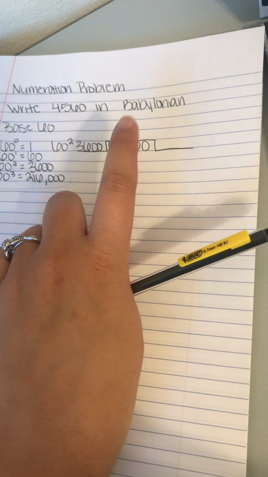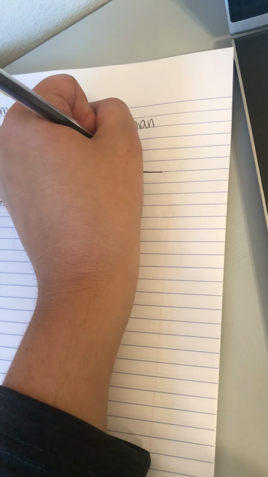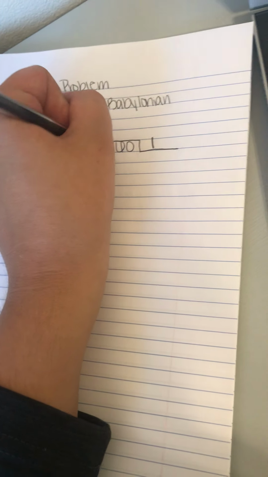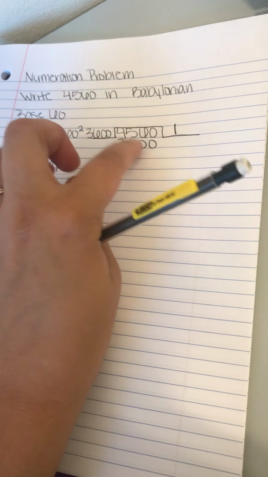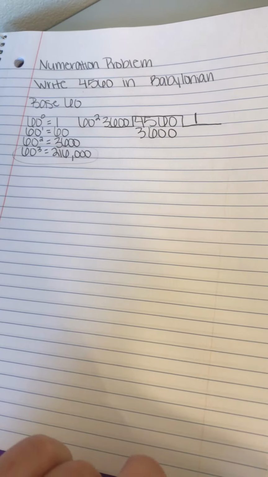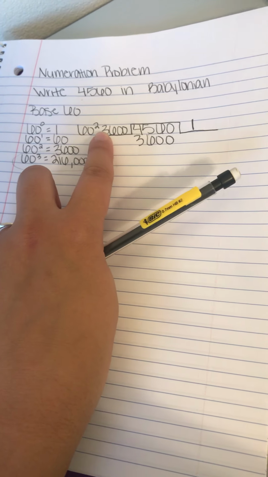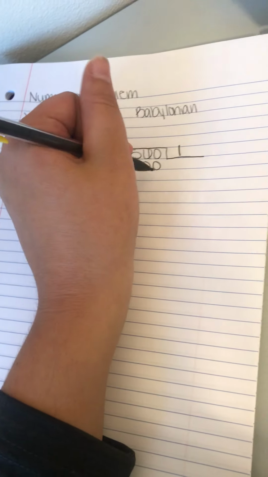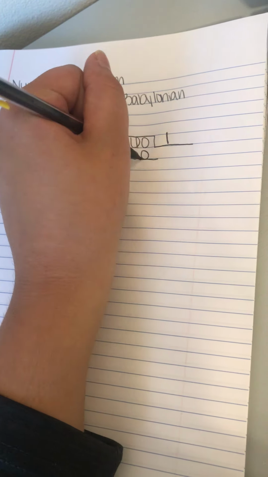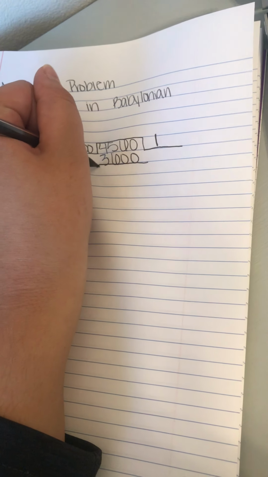So since we're only going to use it one time, we're going to put 1 over here. And then I'm going to put 3,600 down below from our number that we started with, and we're going to make another little bracket right below that.